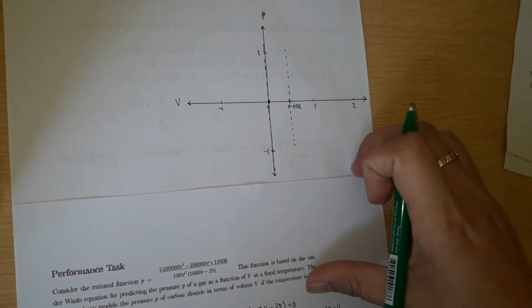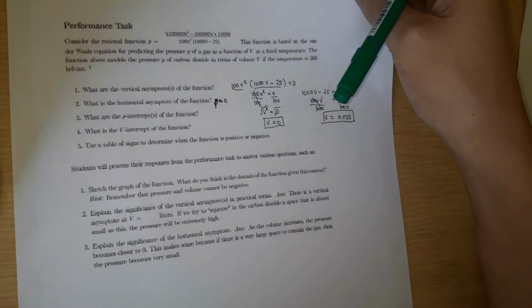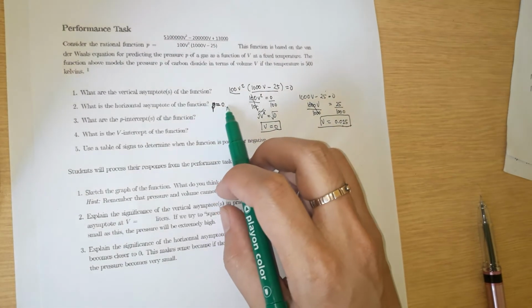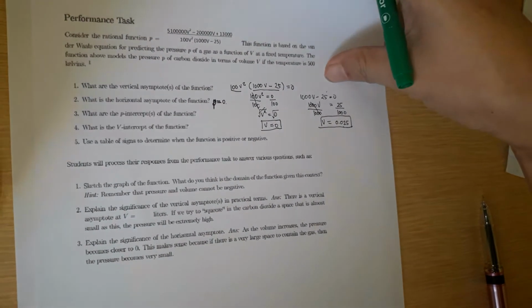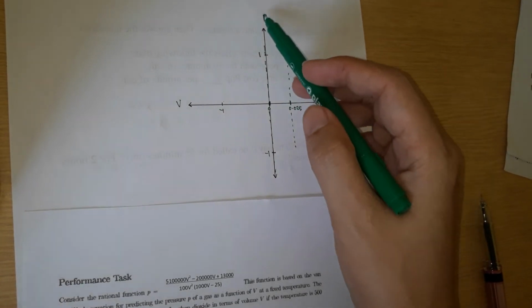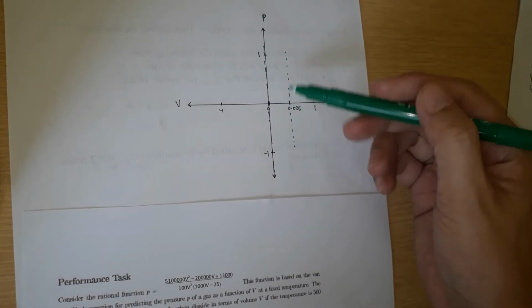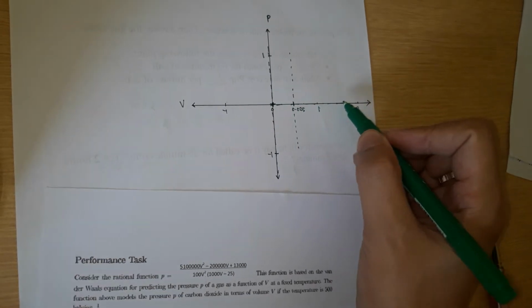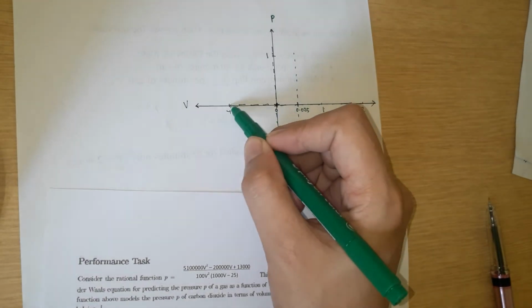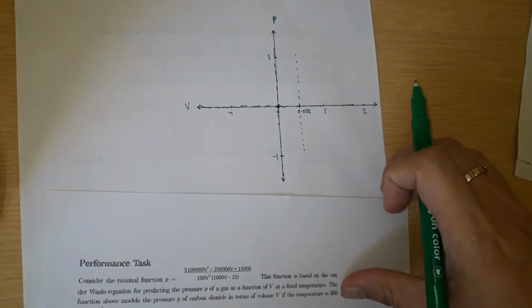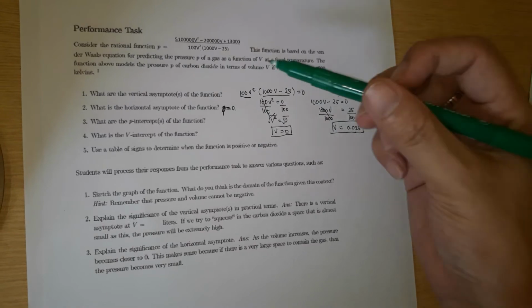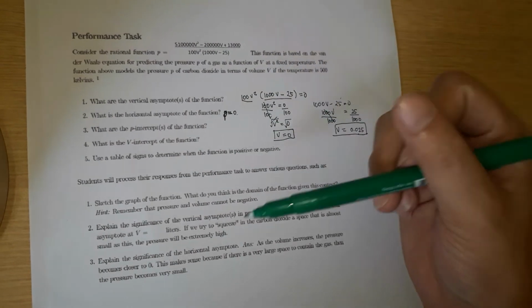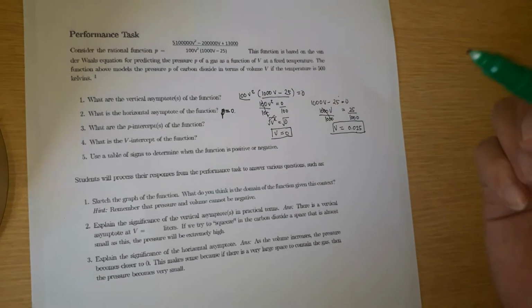Next is the horizontal asymptote. Our horizontal asymptote is P is equal to 0. So P is equal to 0. So P, dito sa P, saan sa 0? Nandito. So this is the horizontal asymptote. Next, so we now graph the vertical asymptote, horizontal asymptote. We need that in here in number 1, question number 1.